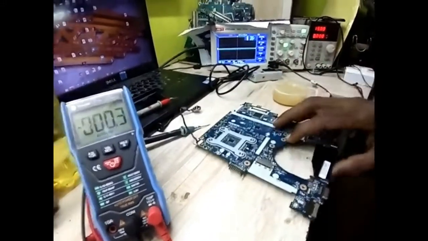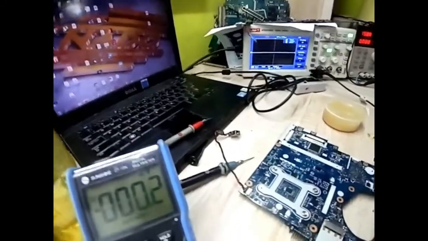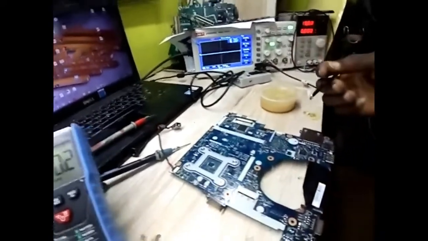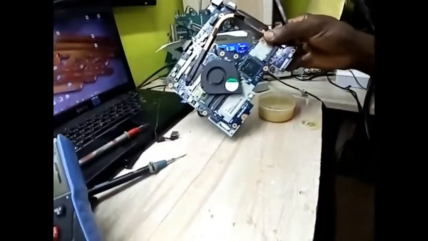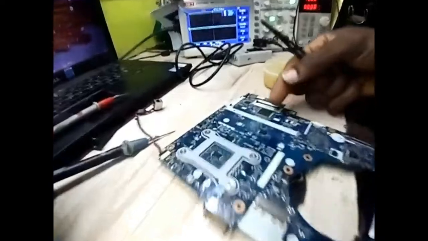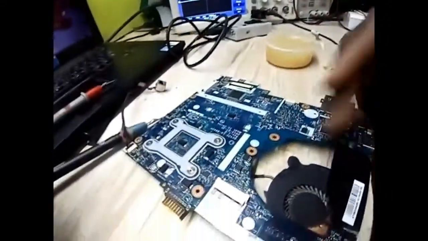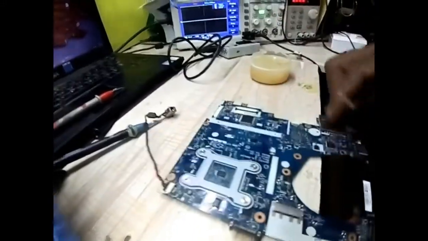Here's my picker. Now we have two BIOS here. Since this one is closer to this one, this should be for EC BIOS, and this one closer to the PCH here, then this one is going to be for the main BIOS. So now what I will do is I will program the BIOS.